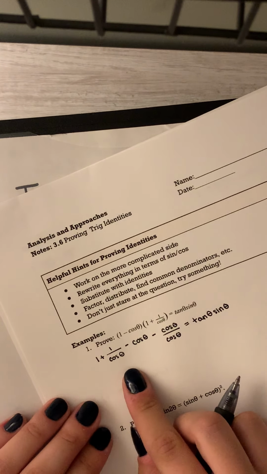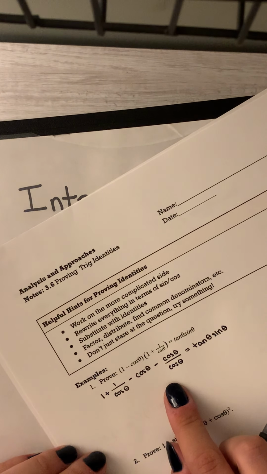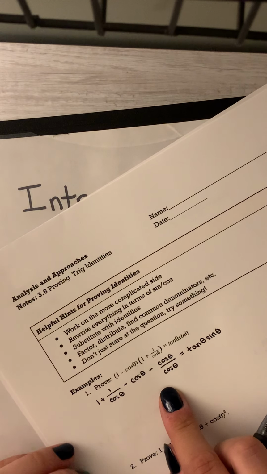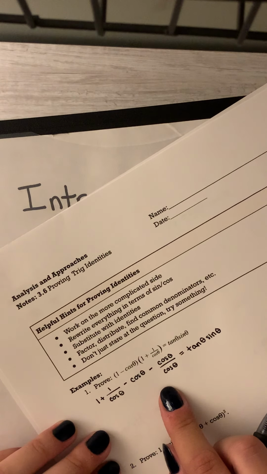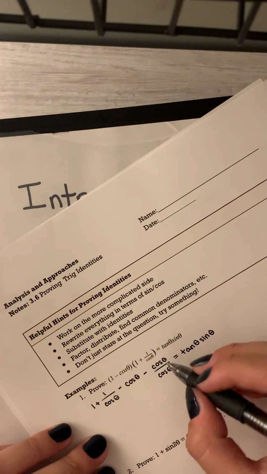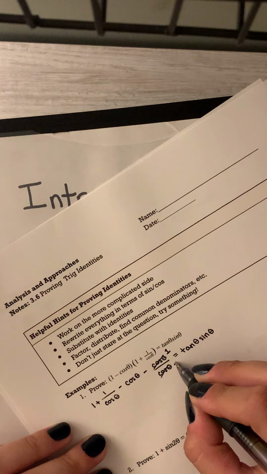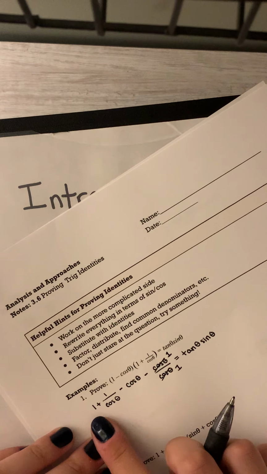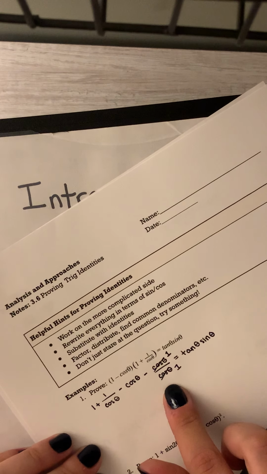So now that we have our terms all written out here, we can do some simplifying first of all, because we know that this fraction right here, cosine theta over cosine theta, is going to turn into 1 over 1. So that's going to be 1 plus 1 over cosine theta minus cosine theta minus 1.